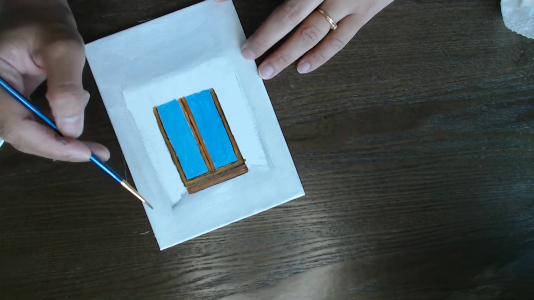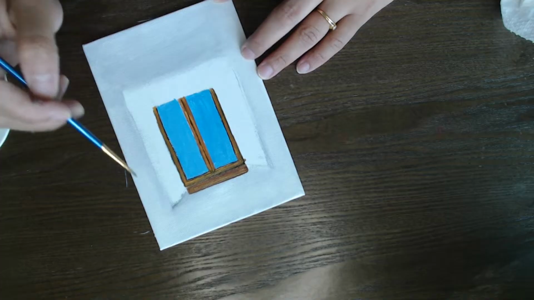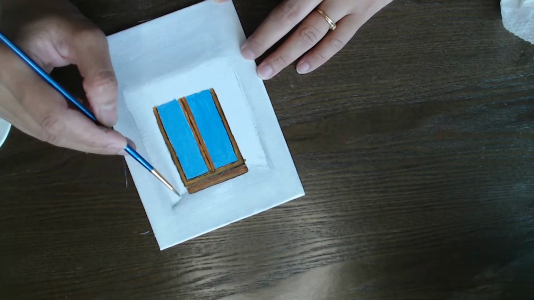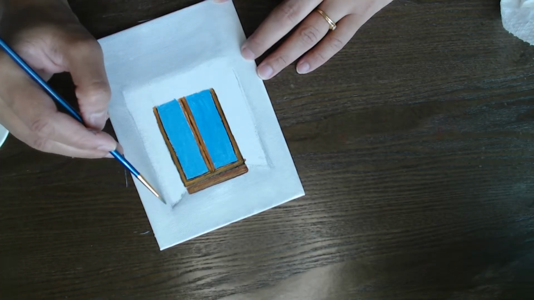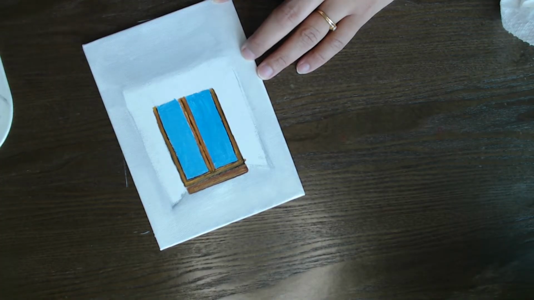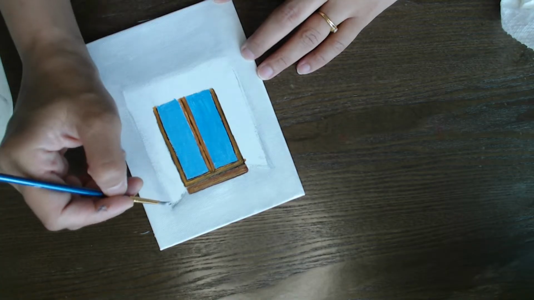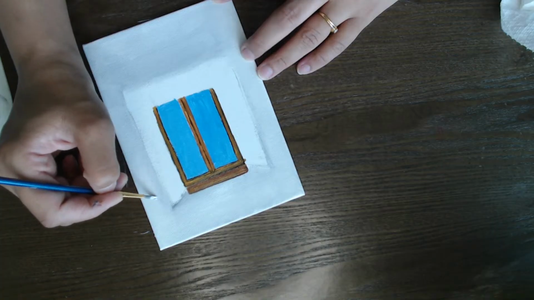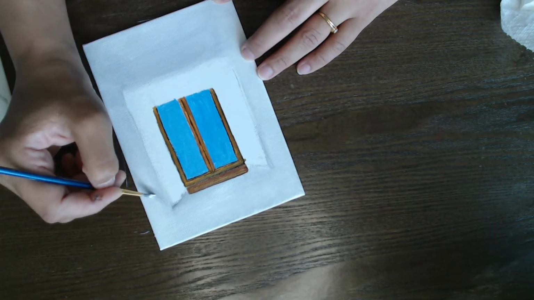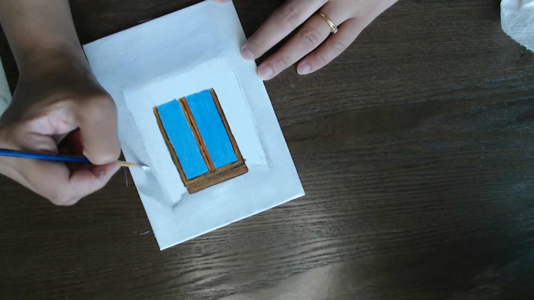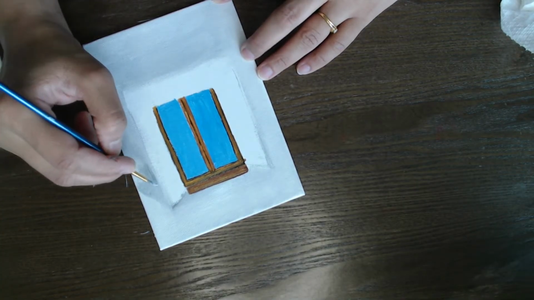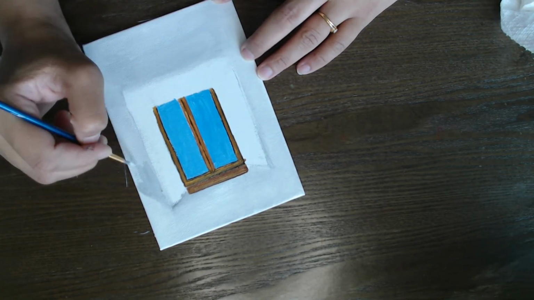So this is my wall, right? And this is the door. So maybe the shadow will be here, right? So I'll just add a little bit of black and white together to make it gray, just to show that the light is falling here. So maybe this kind of, it is still not that dark, right? Or it's fine, right? Yeah, this color is fine.